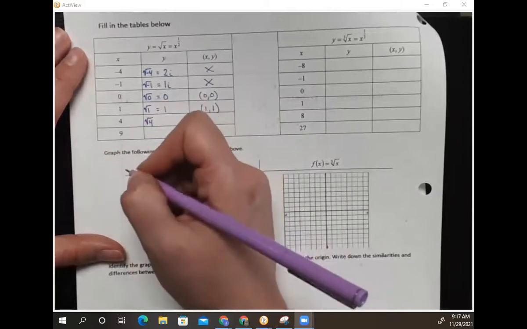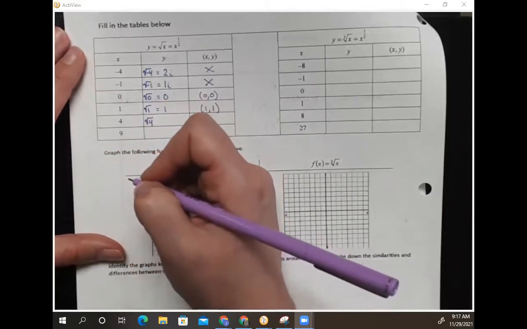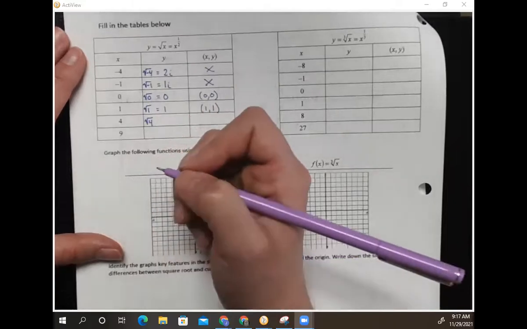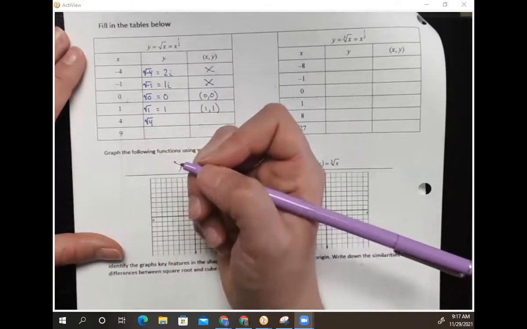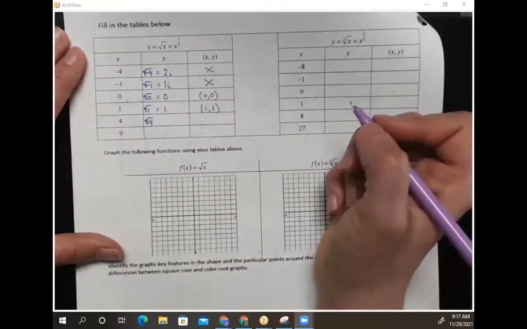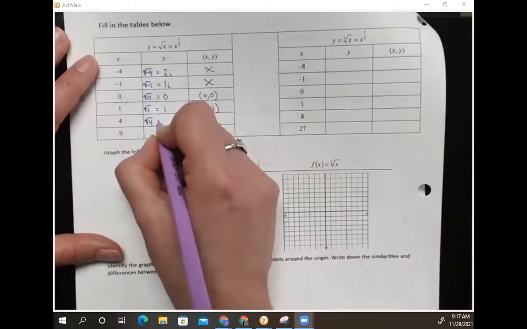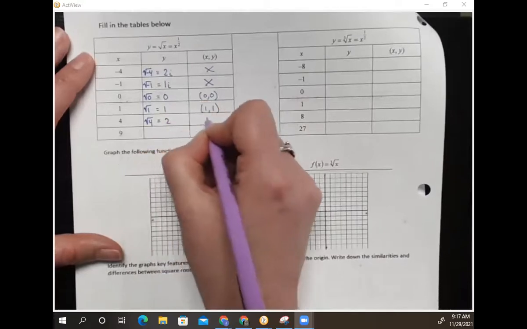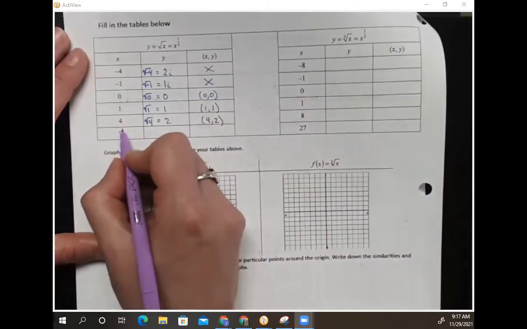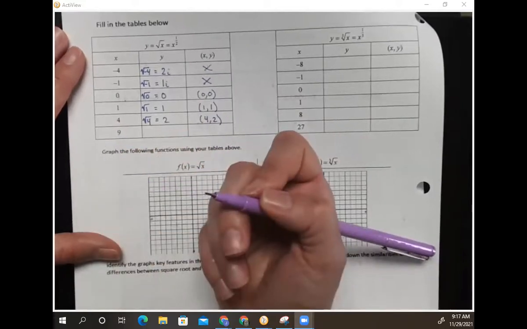Why do you think they skipped 2 and 3? Yeah, they're not nice roots, right? Square root of 2 is not a nice number. Square root of 3 is not a nice number. So our x values are things that are going to give us nice square roots. Square root of 4 gives me 2. So we have the point 4, 2. And then we skip 5, 6, 7, 8 because they don't have nice square roots.